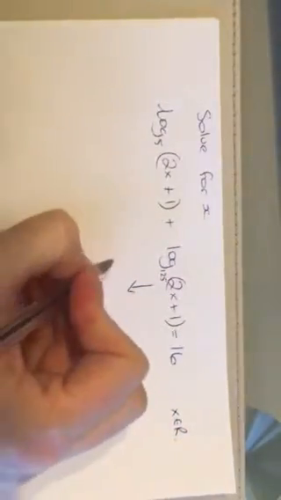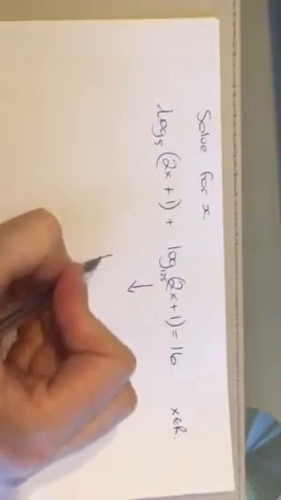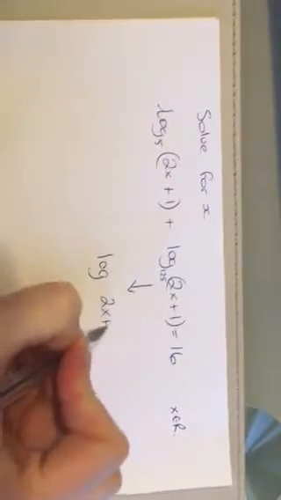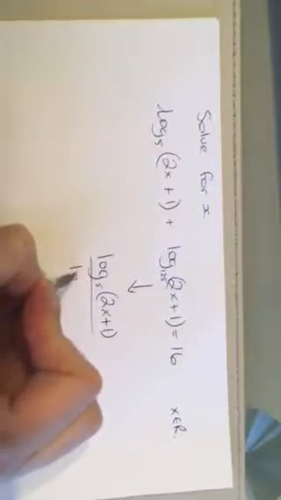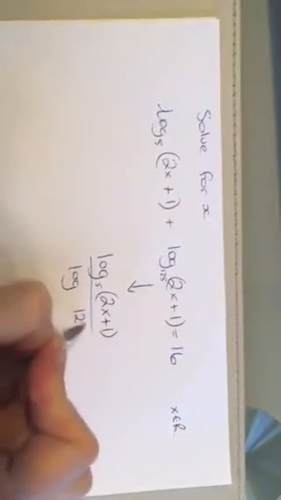So in order for me to maybe try and use this one, I need to make the base numbers the same. So I need to use my change of base rule. So this instruction will tell me how to change base, and I'm going to choose to change this base here to base 5. And if I follow the instructions correctly, I'll end up with log 2x plus 1 in the base 5 over log 125, and my base is 5.